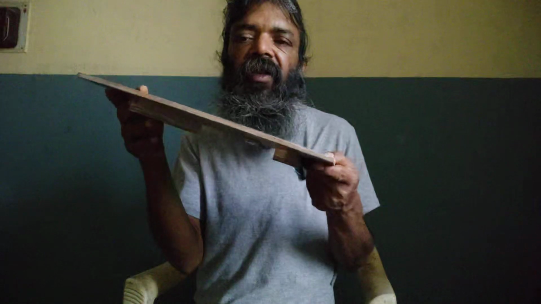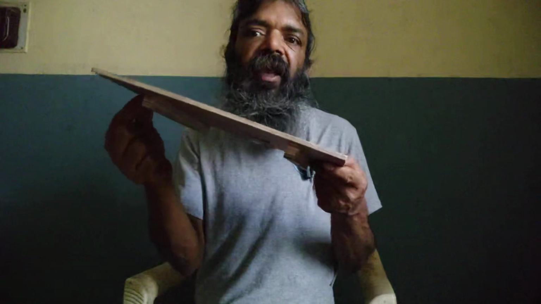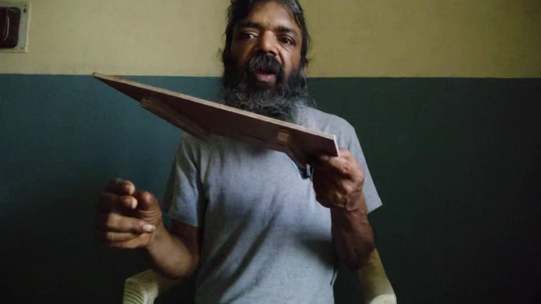If this is the location, and if I fix any point x comma y, this is the xy plane, I take any point x comma y here, and then go up.